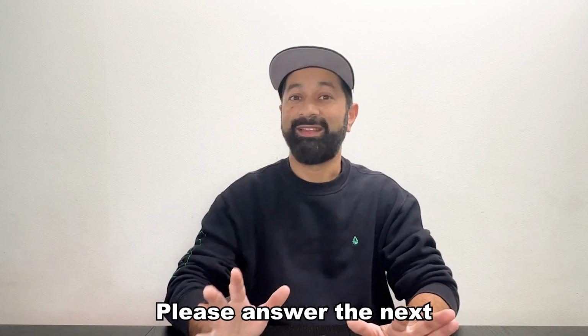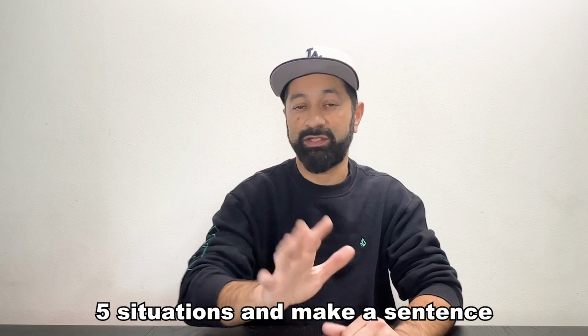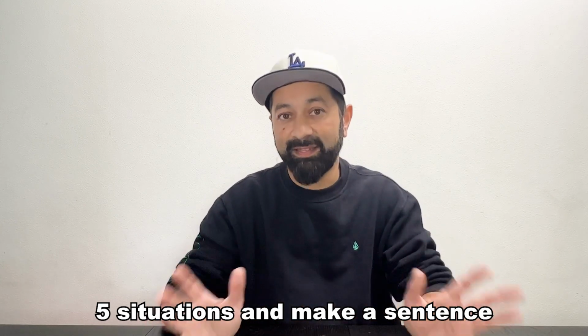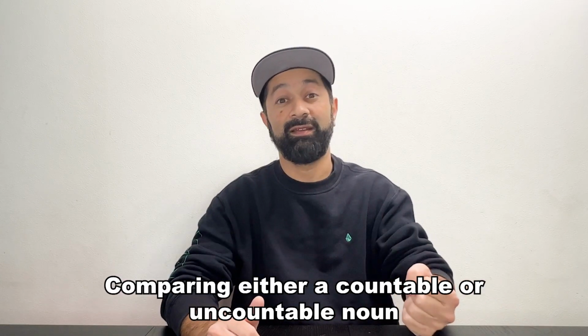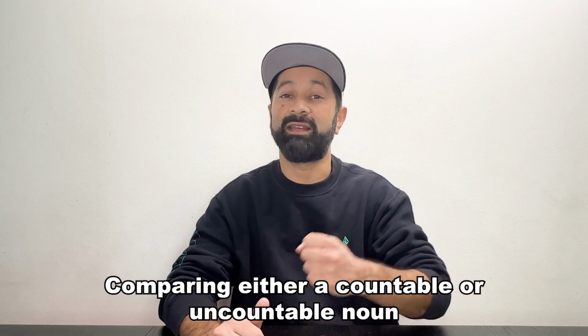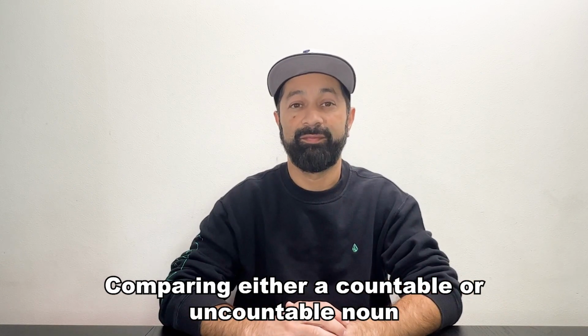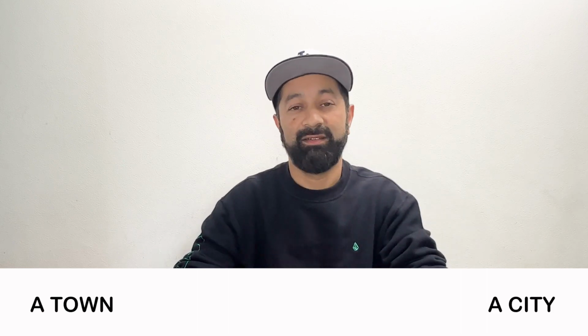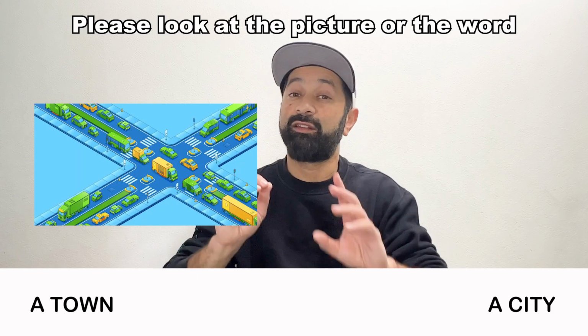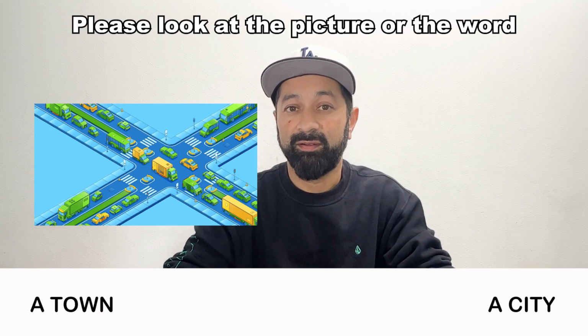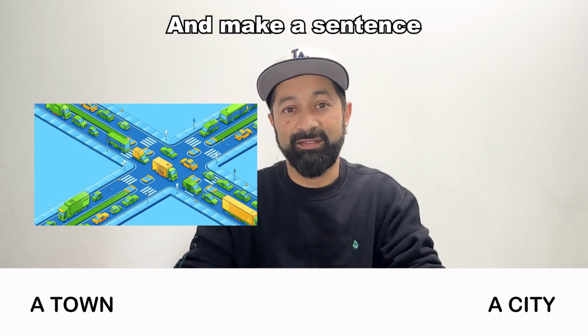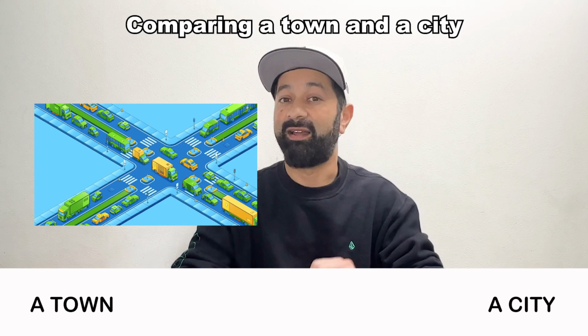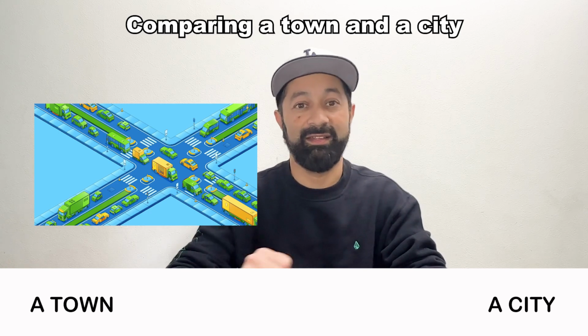Please answer the next 5 situations and make a sentence comparing either a countable or uncountable noun. Number 1, we have a town versus a city. Please look at the picture or the word and make a sentence comparing a town and a city.